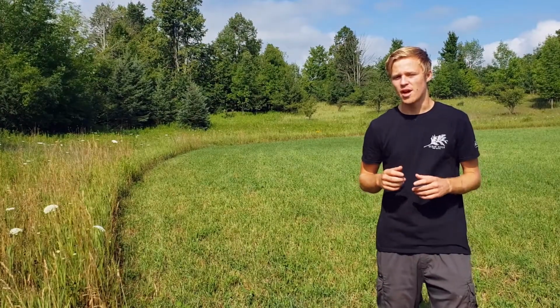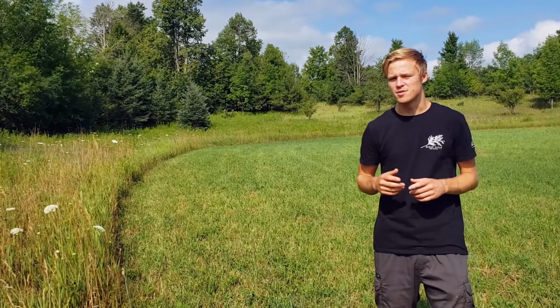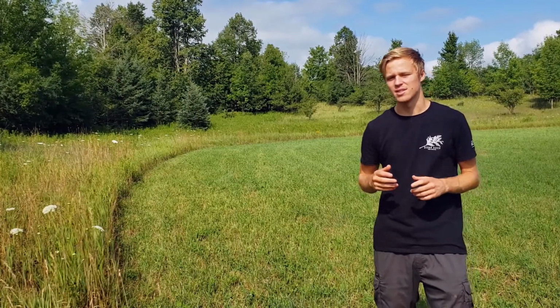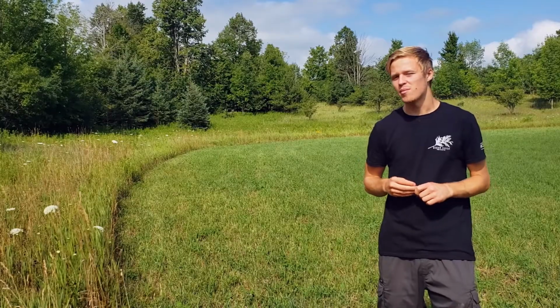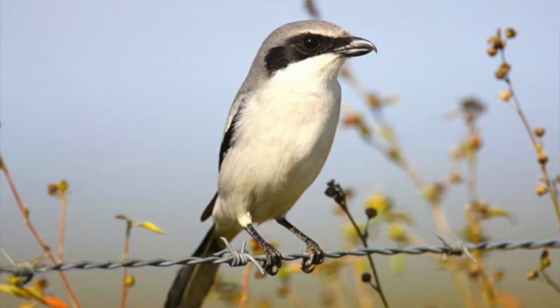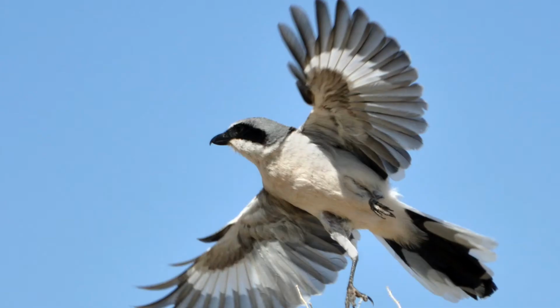The Loggerhead Shrike is one grassland bird species that is considered at risk. In Ontario, their population is endangered. This bird can best be described as a songbird that thinks it's a bird of prey. Some identifying characteristics are their hooked beak and black mask across the face. They are considered fully carnivorous as they eat insects, amphibians, reptiles, small mammals, and even other birds.